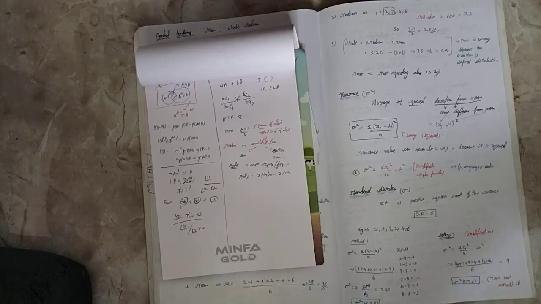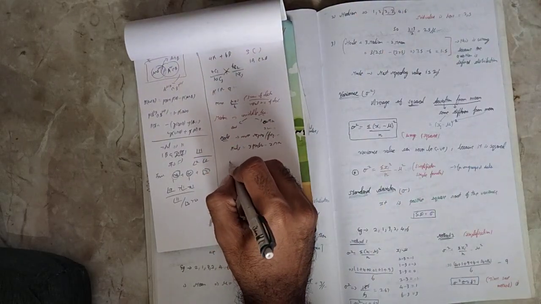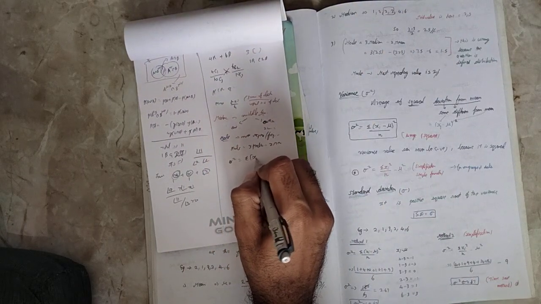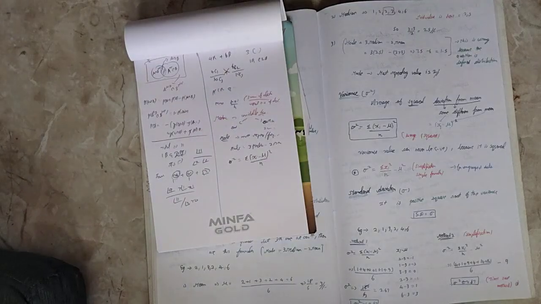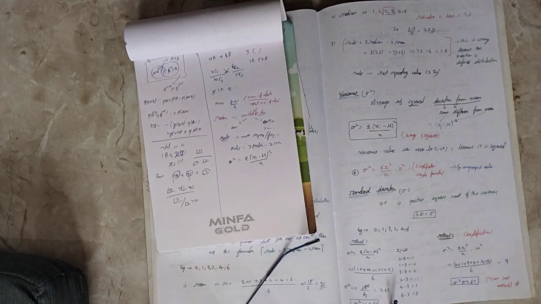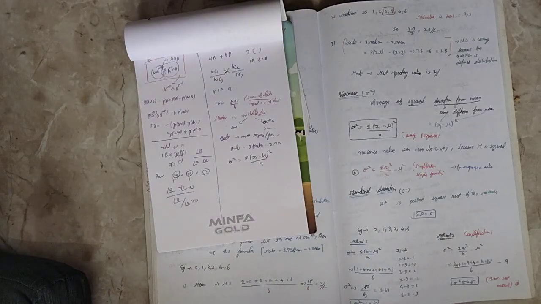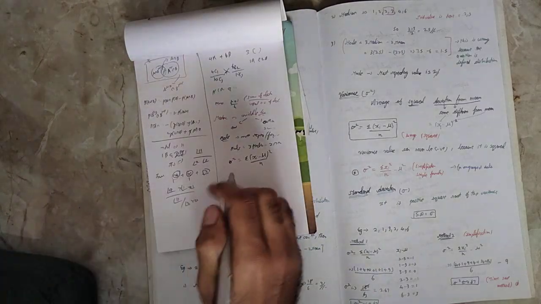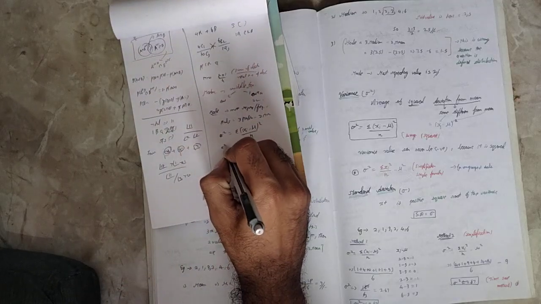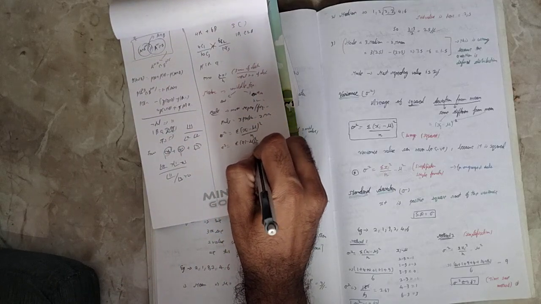So variance, sigma square, equals the summation of xi minus mu, the whole square, divided by n.